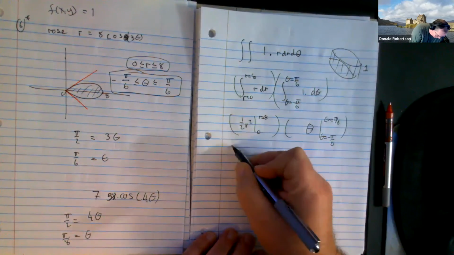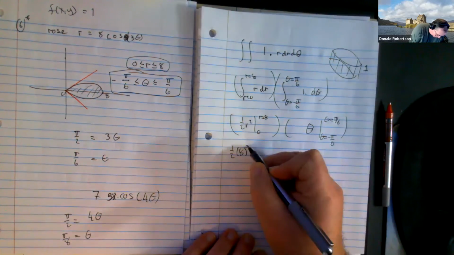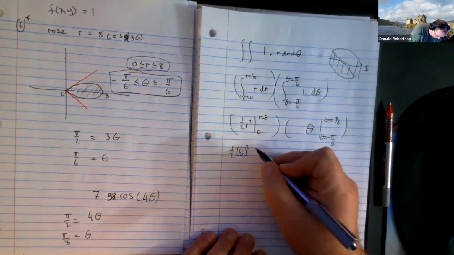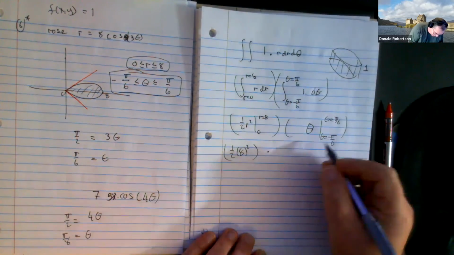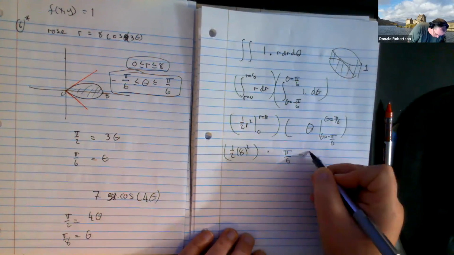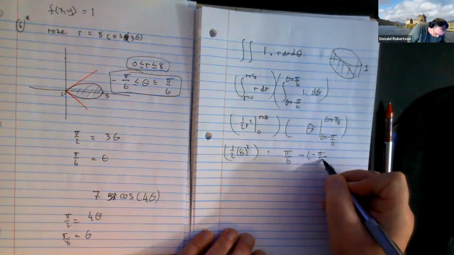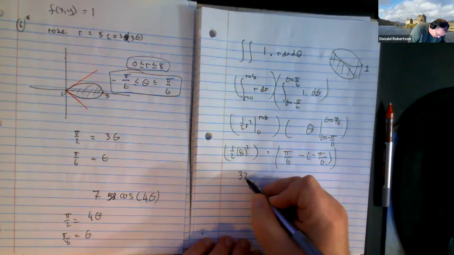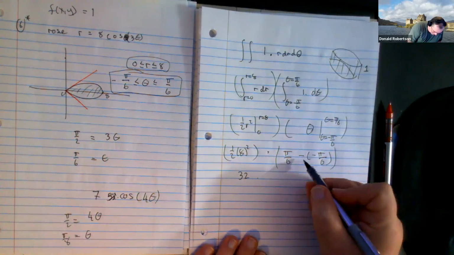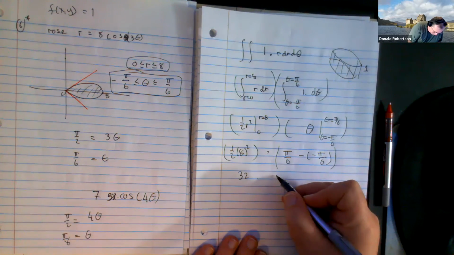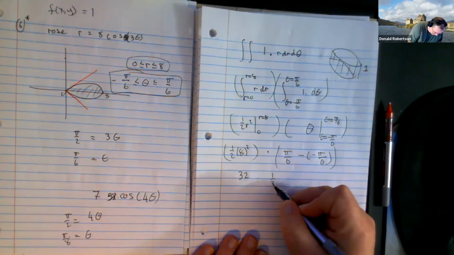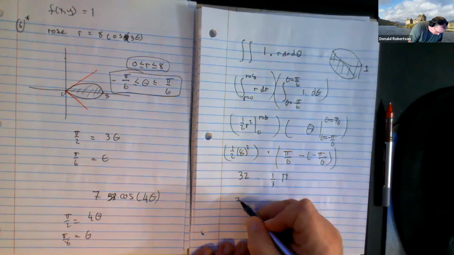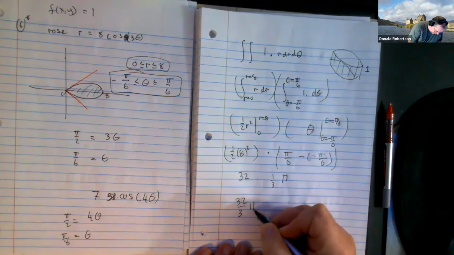And this one gives me 1/2 times 8 squared, take away nothing. And this one gives me pi upon 6, take away negative pi upon 6. And that one gives me half of 64. And this gives me 2/6, which is 1/3 pi. And so the final answer is 32/3 pi.